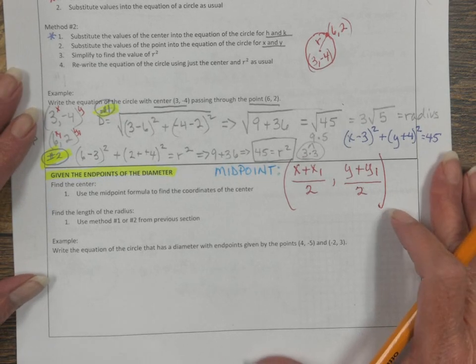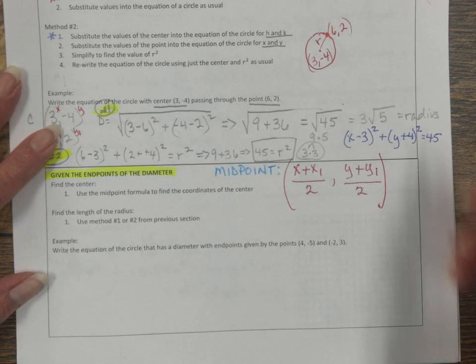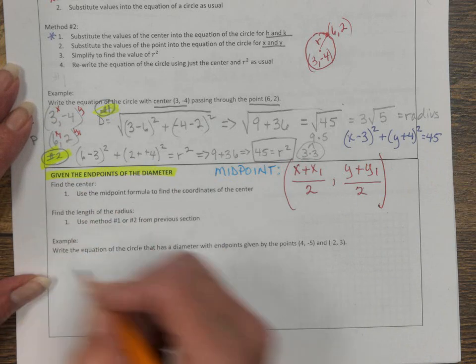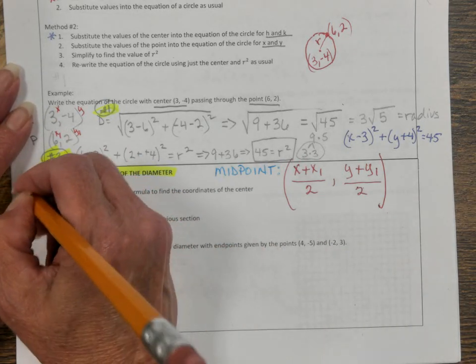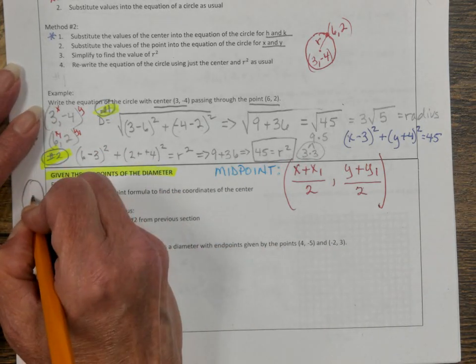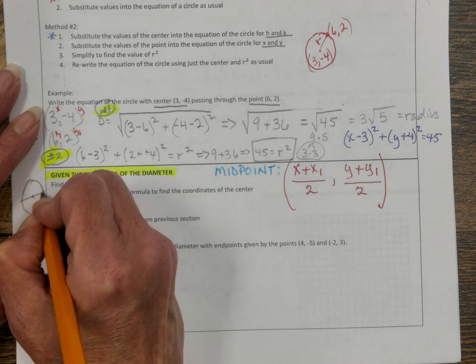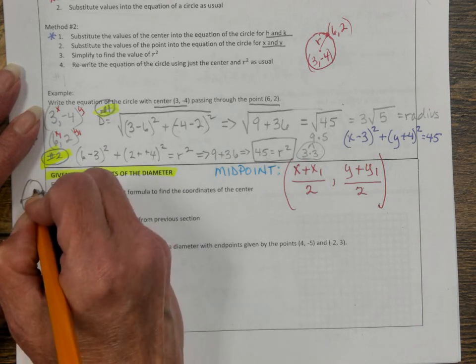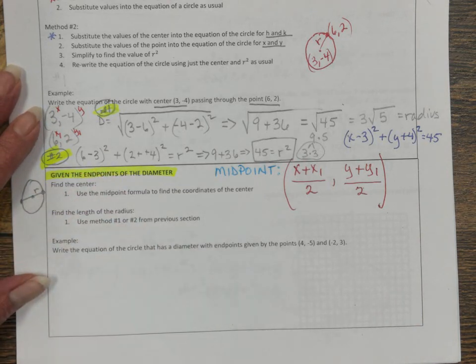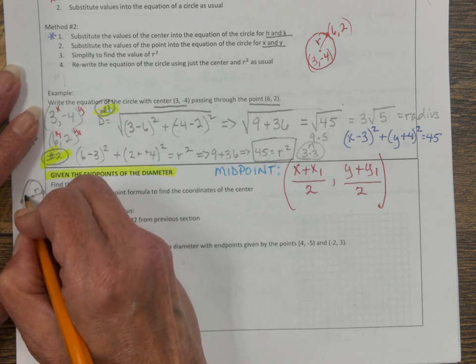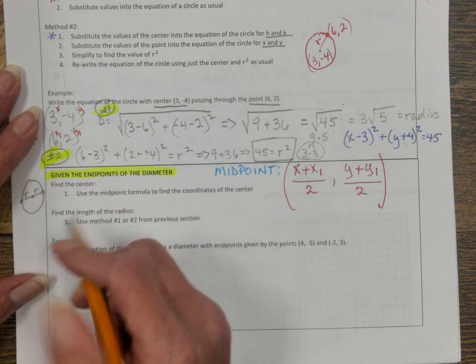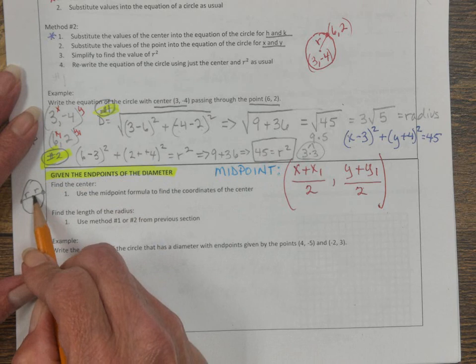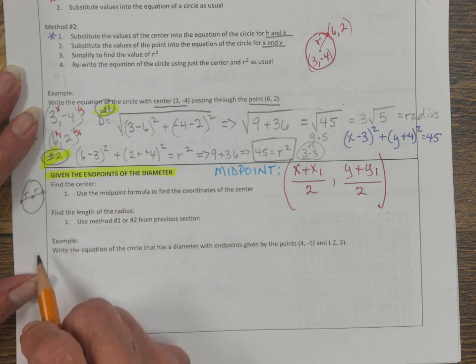So if we are given the endpoints of the diameter, and let's do a circle over here. So a diameter goes through the center and goes side to side. And we have a radius on one side, we have a radius on the other. Right in the middle, that midpoint of the diameter is that center.